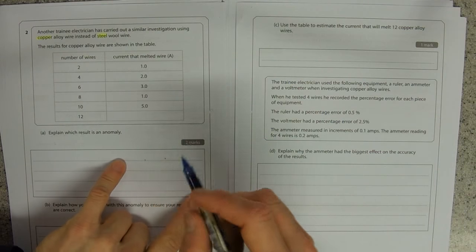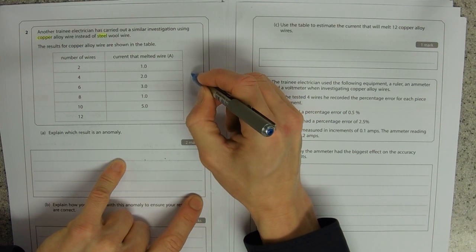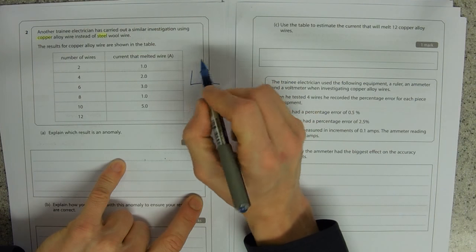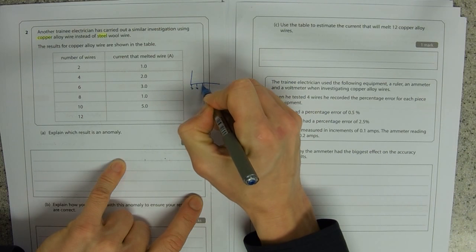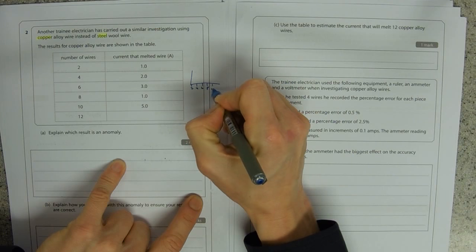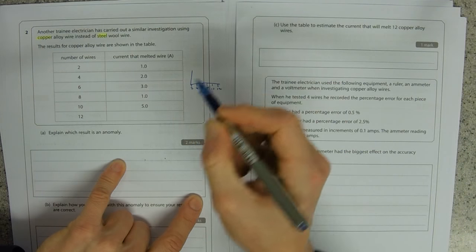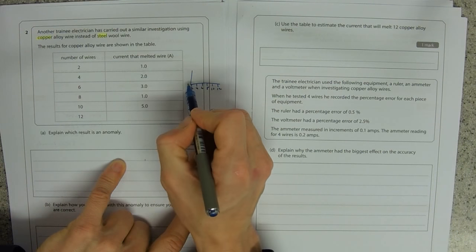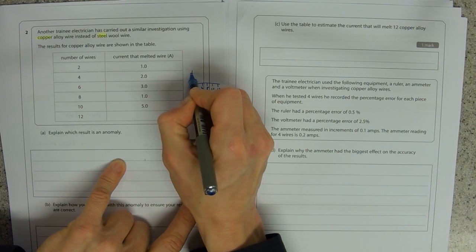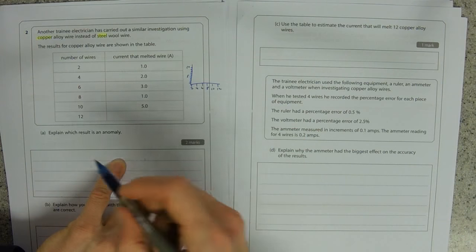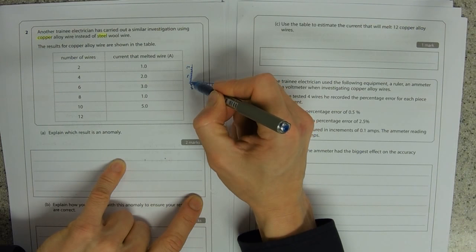Well, I think it's 8, but if we had a little graph here, and we had 2, 4, 6, 8, 10, 12, and we had 1, 2, 3, 4, 5, 6, 7, 8, 9, 10, something like that. Then 2 would be 1.